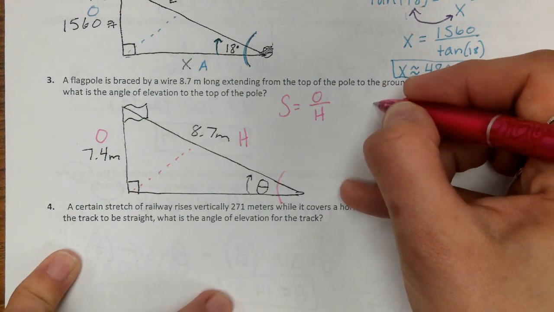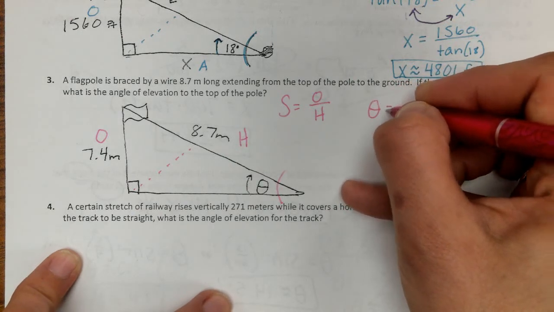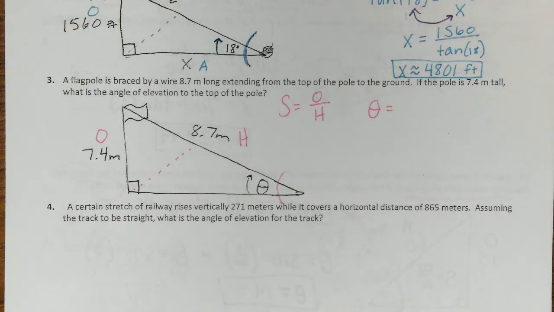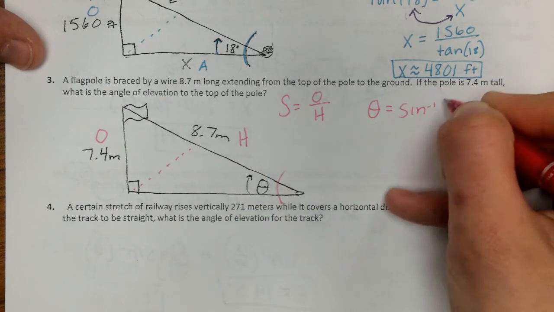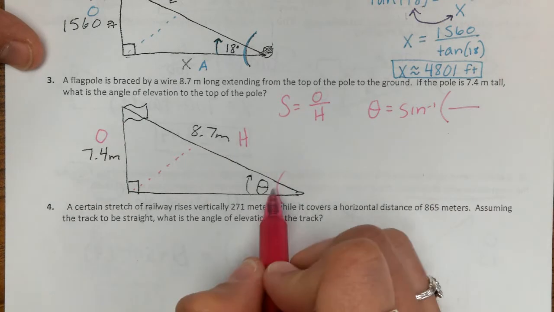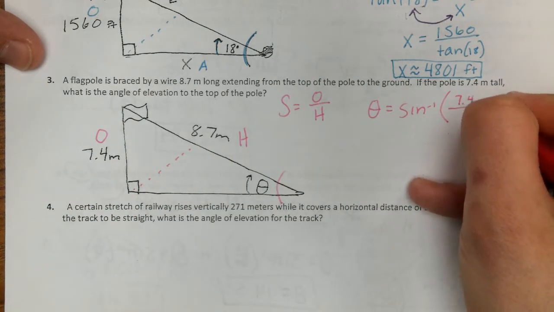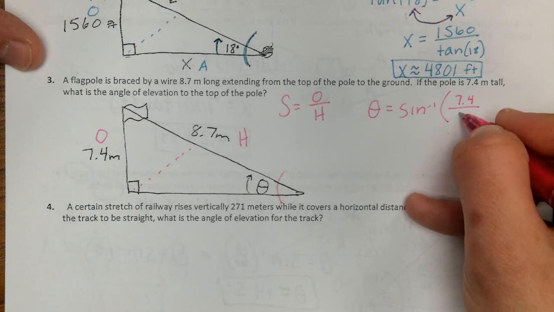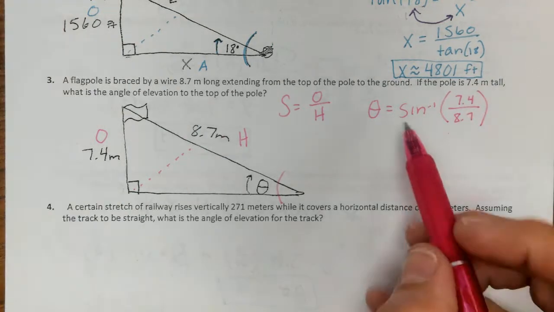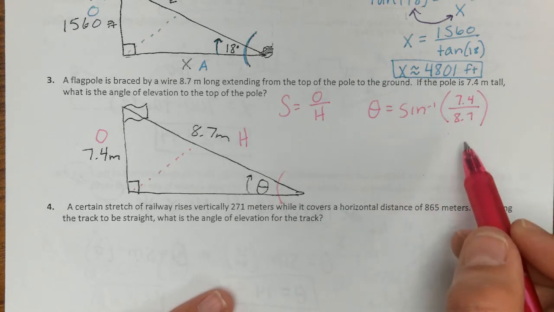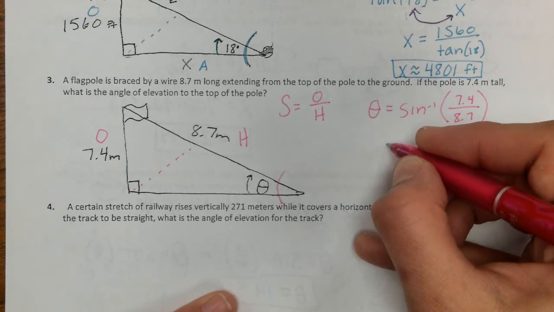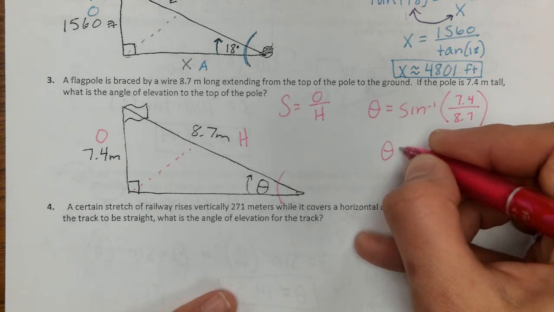So here I'm just going to go ahead and go straight to the second setup video, the 8.4b, where we were using our inverse. We're going to see here that our theta is going to be equal to the inverse of sine of our opposite 7.4 over our hypotenuse 8.7. So all we have to plug in our calculators is the inverse sine of 7.4 over 8.7. Pause and do it yourself. You need to know how to do it, or you're not going to be able to do it on the test.